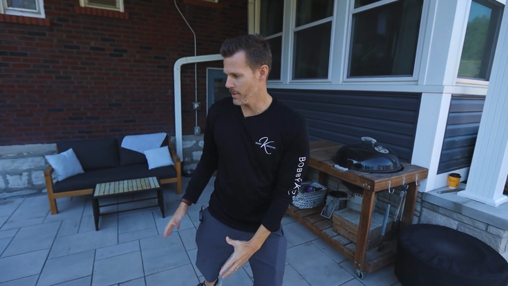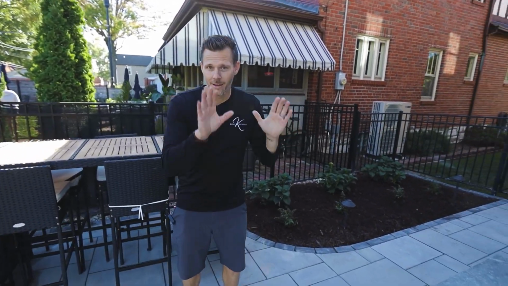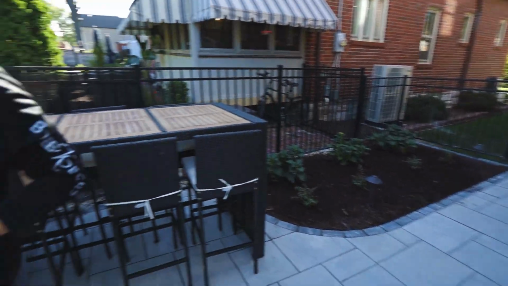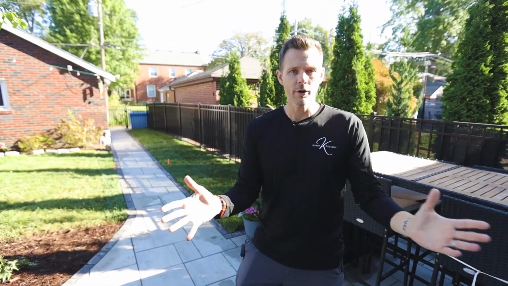Now, all of this came off of a 3D design that was created before a shovel even hit the ground here. That's your first thing. With that design, you want those zones. We just talked about zones. You got a table, you got a fire pit, you got a lounge area, and then finally, you want transitional areas. So you have a walkway coming from the gate, and then, boom, you got a walkway going out past the garage. Let's make it one cohesive material.